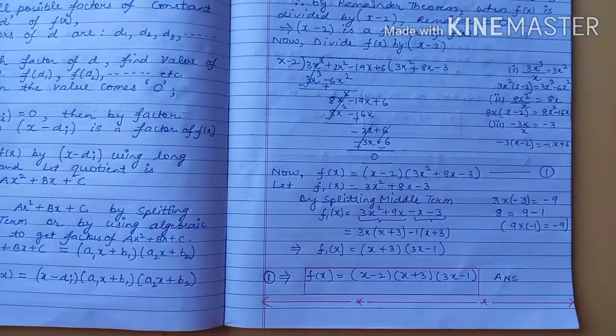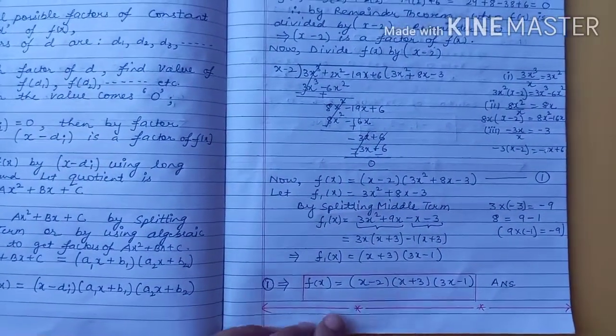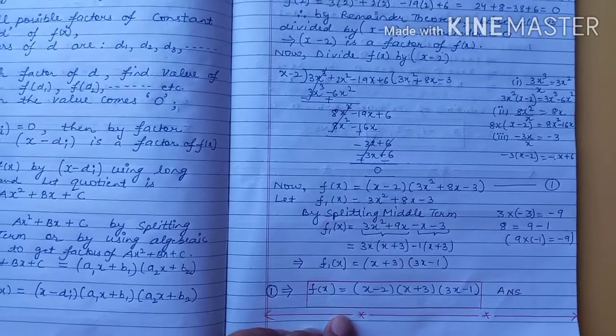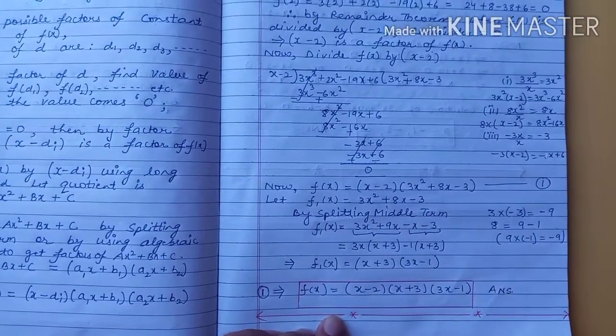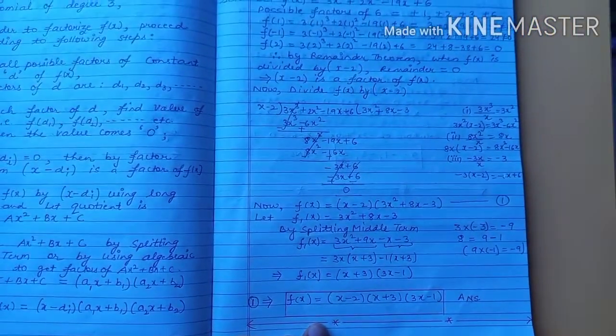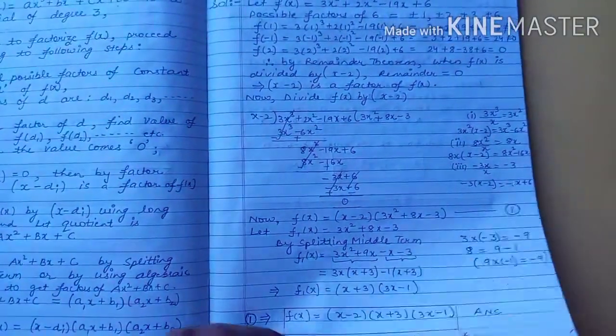If we put the value of f1(x) in f(x), we will get all the factors of f(x), and the answer is written as f(x) is equal to (x minus 2) into (x plus 3) into (3x minus 1).